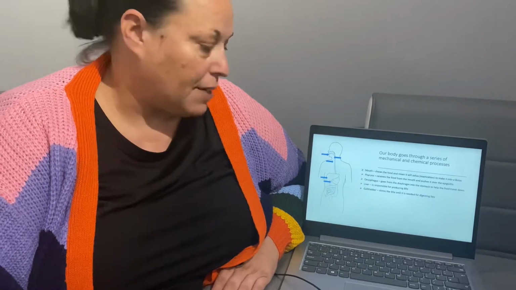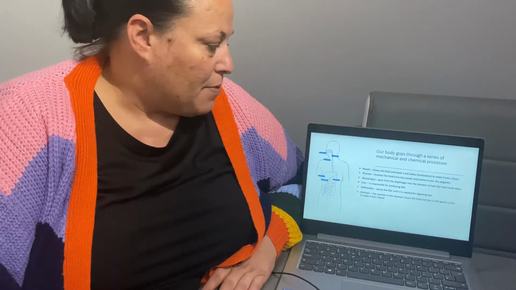The liver is responsible for producing bile, and the gallbladder stores the bile until it is needed for digesting the fats within the body. The muscles in the stomach churn the food and mix it with gastric juices to make it into chyme. The small intestines turn the chyme alkaline and mix it with pancreatic juice and small intestinal juice until digestion is complete and send the residue into the large intestine.